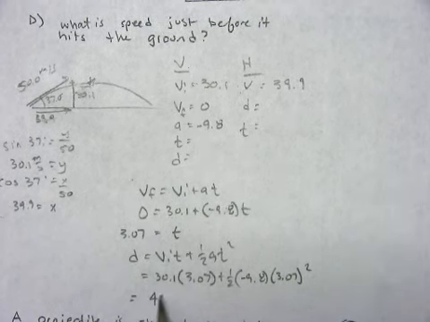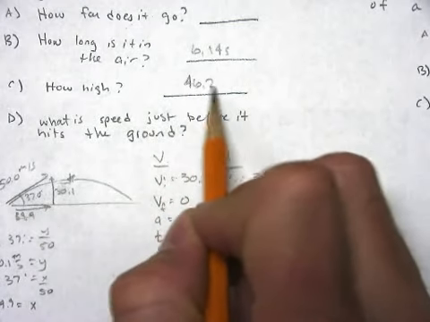That's 46.2. That's how high it goes. 46.2 meters.